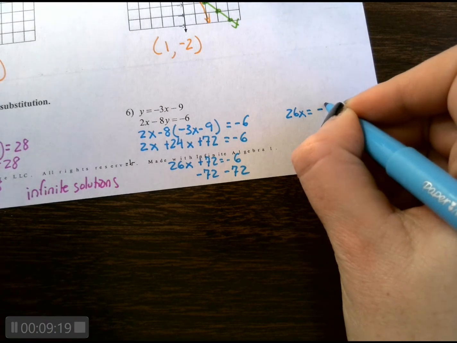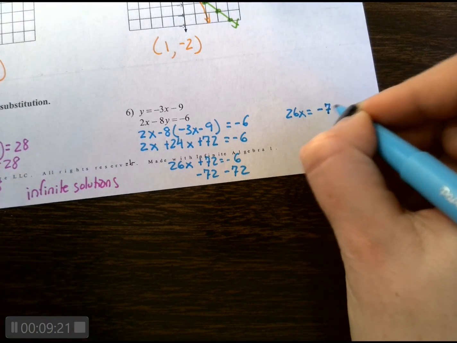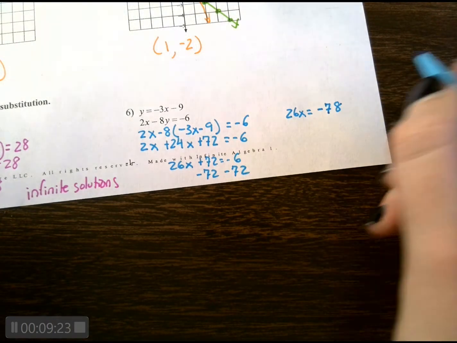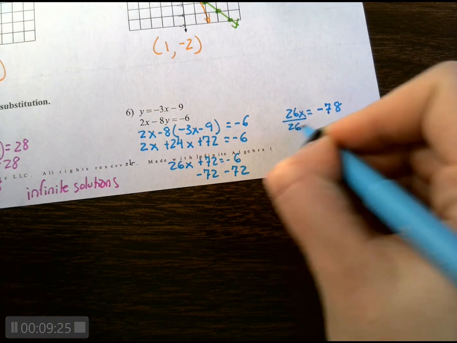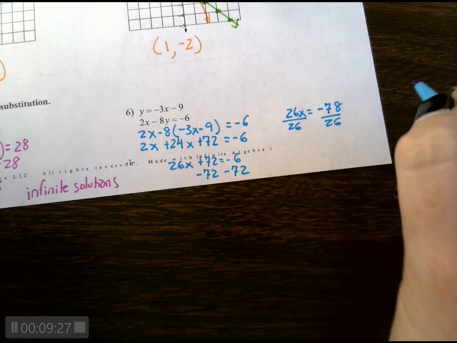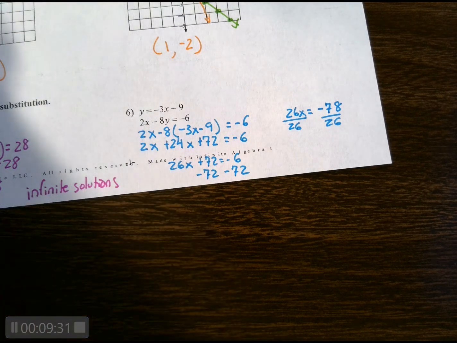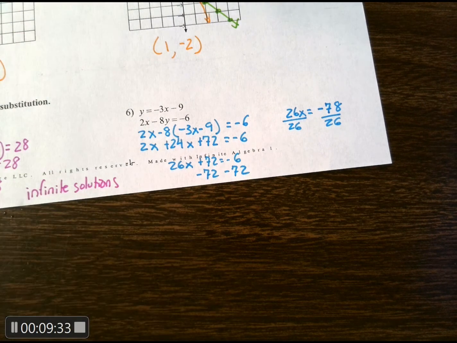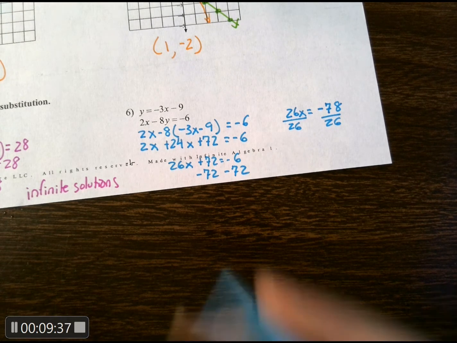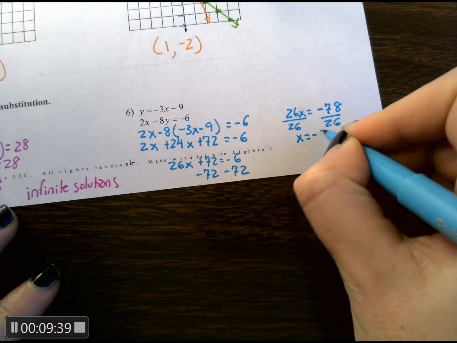Equals -78. We're going to divide by 26 on both sides. And I think when I did 9 times 8, I did something wrong. So hold on just a second. Okay, nope, we're good. So then when we divide by 26, we are going to get x equals -3.